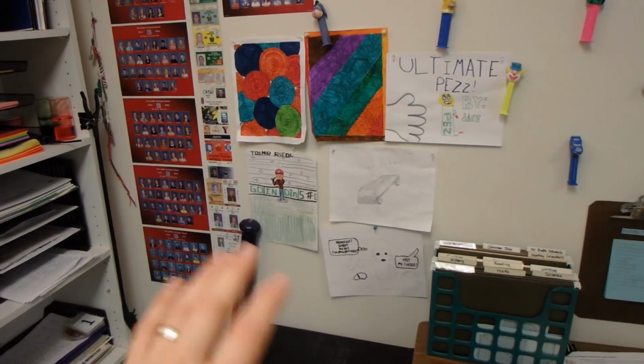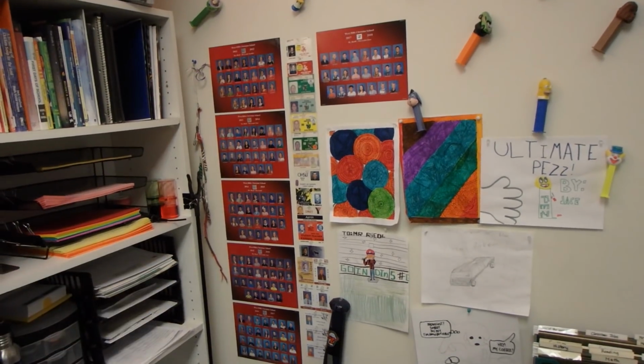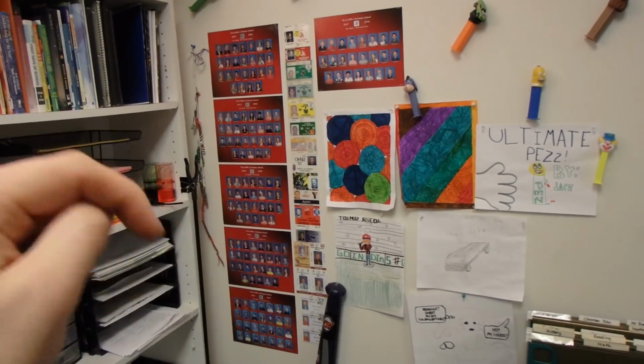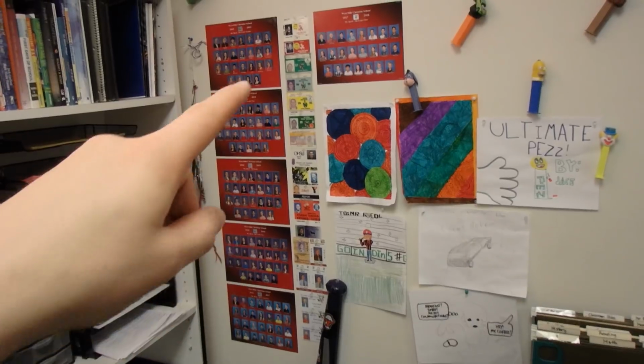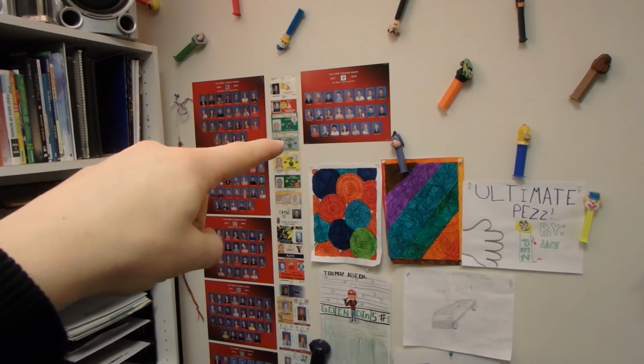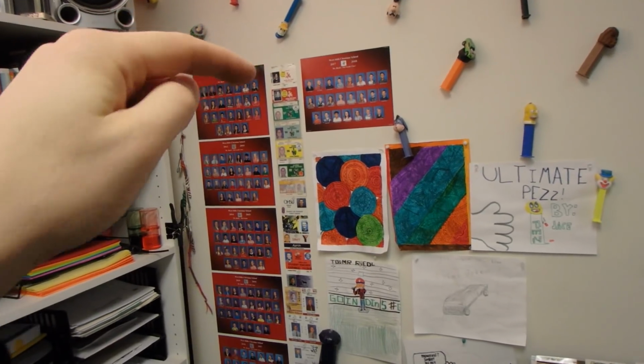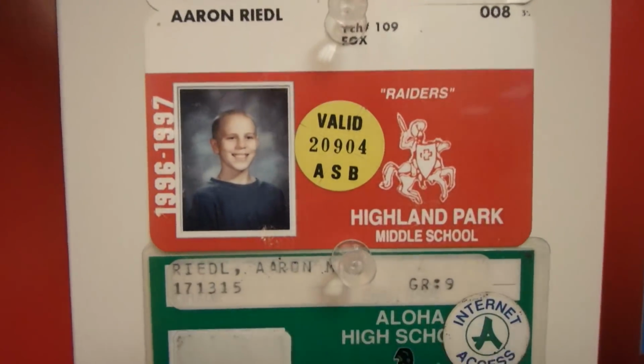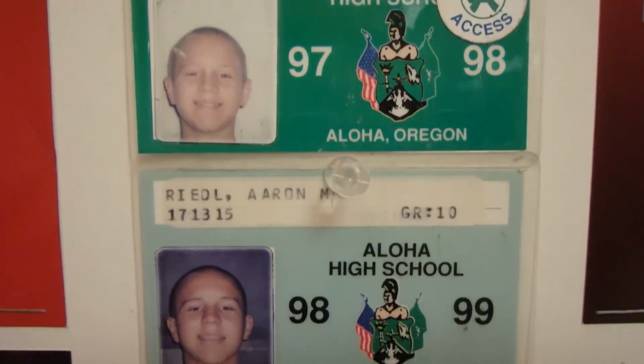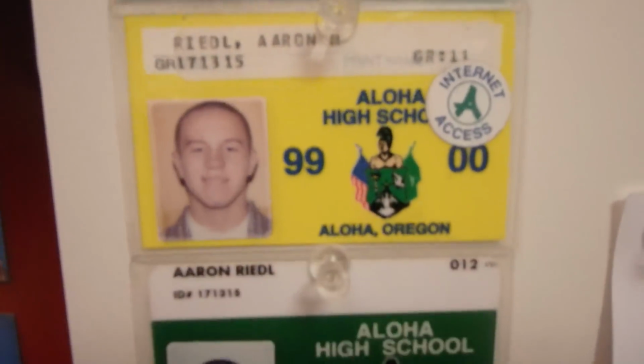So this is the end of the tour. This is my last area here. This is all of the classes that I have taught since I've been teaching here, 5th grade. And I also have all of the IDs since 7th grade. This is my ID badge for 7th grade. So all through the years, I have all of the ID badges since 7th grade.